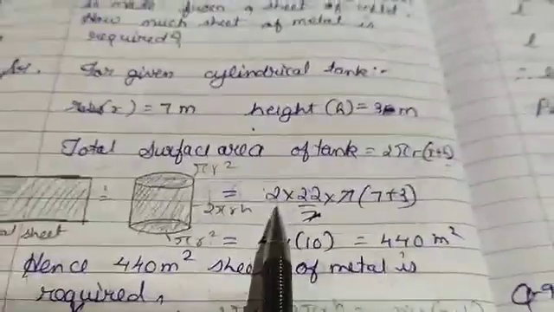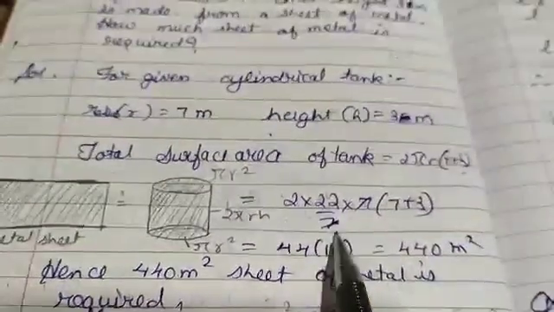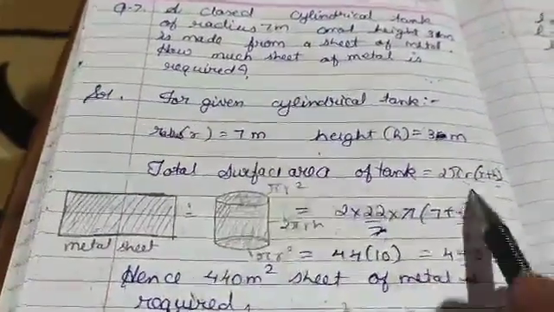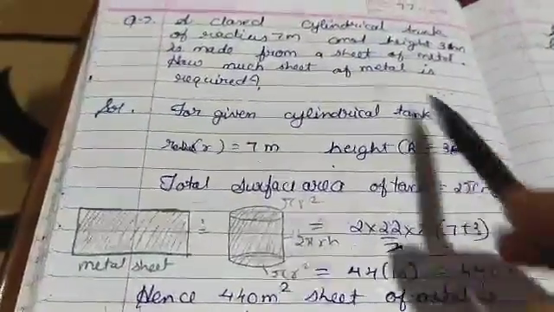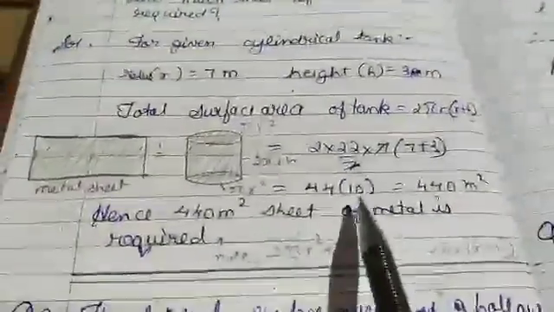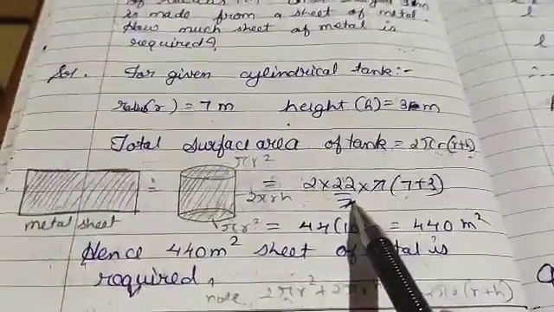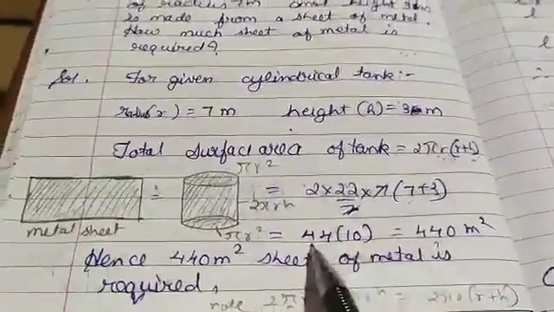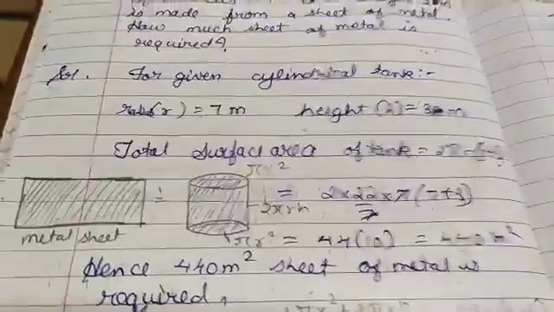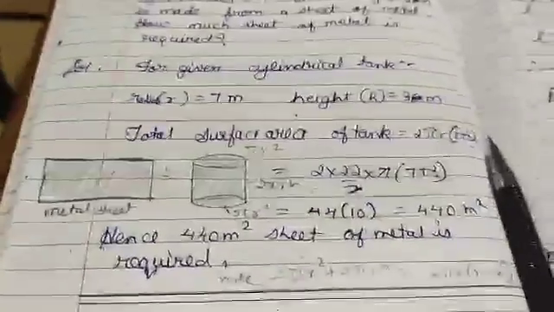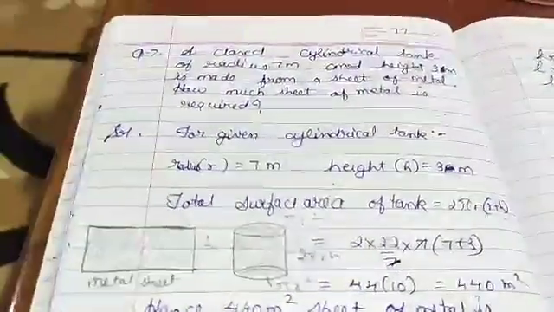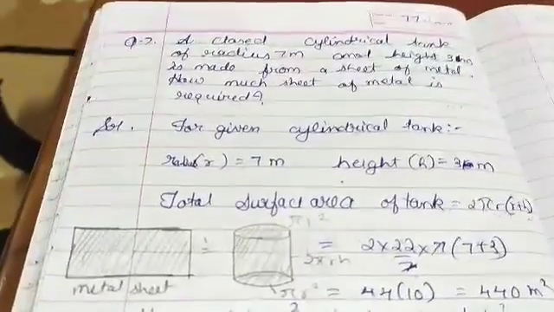Now put in all the values one by one: 2 pi, value of pi is 22 by 7, the radius which is given, that is 7 meter, r is 7, and height is also given in the question, that is 3 meter, sorry. Now see if anything can be cancelled. 7 and 7 will get cancelled. 2 22s are 44, 7 plus 3 is 10, and 44 10s are 440 meter square. So we can say that hence 440 meter square of metal sheet is required to form a closed cylindrical tank.